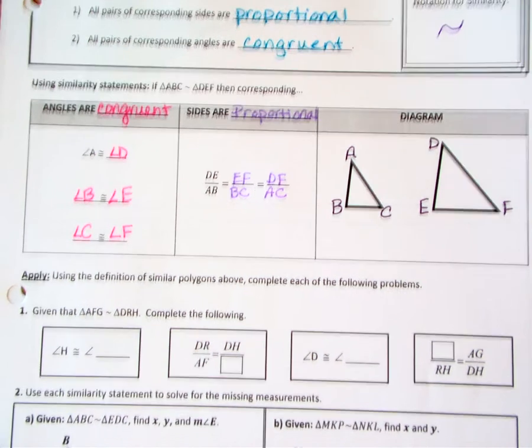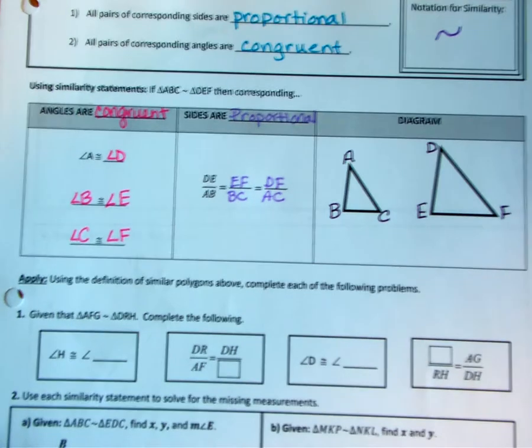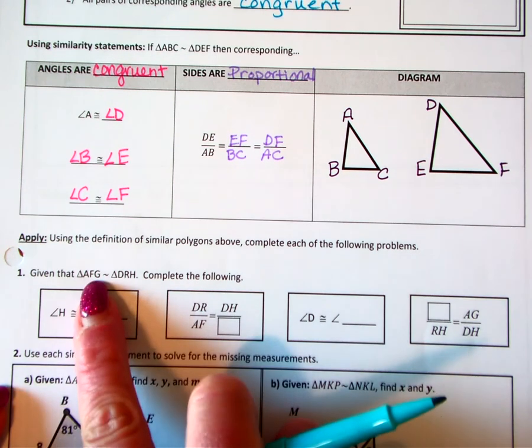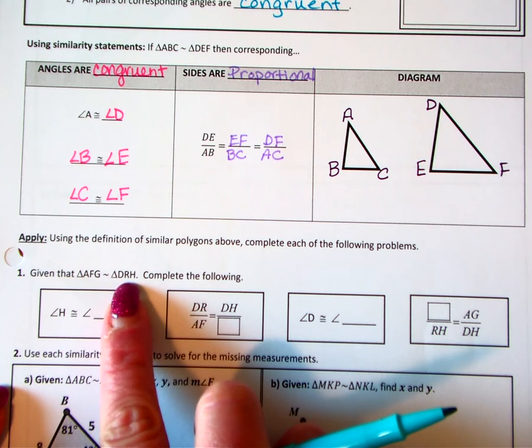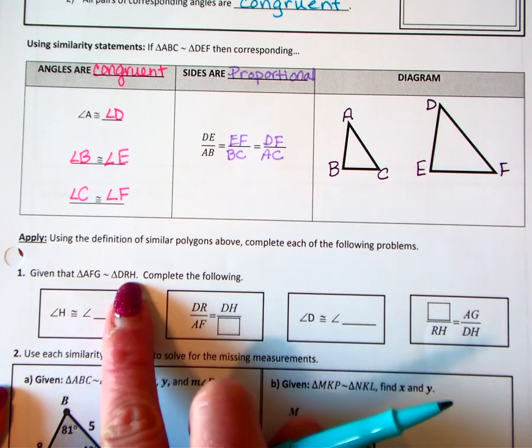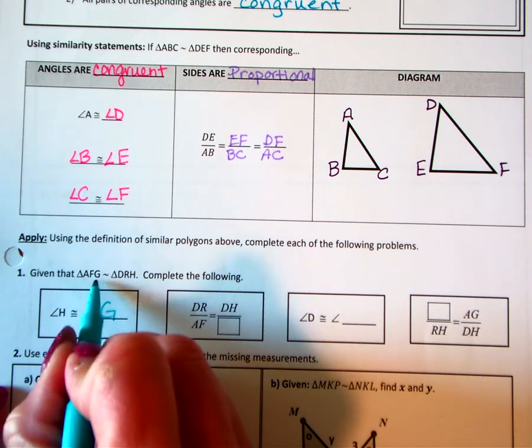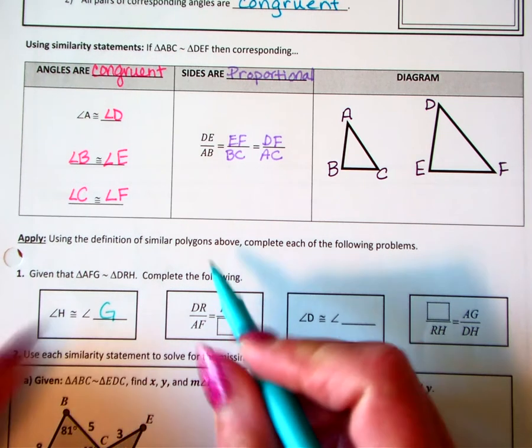Okay, so in the apply it says using the definition of similar polygons above, complete each of the following problems. Okay, so if you're given triangle AFG is similar to triangle DRH, angle H would be congruent to angle G, right? See how they're both last.